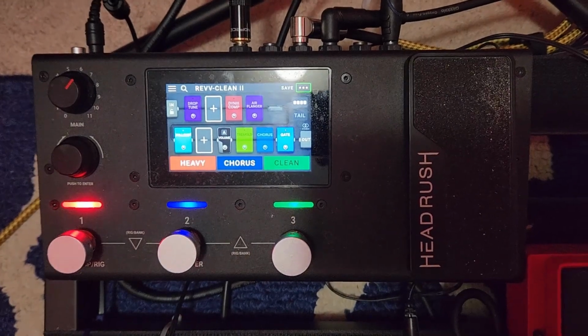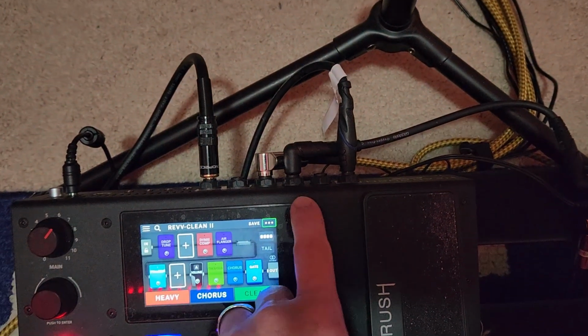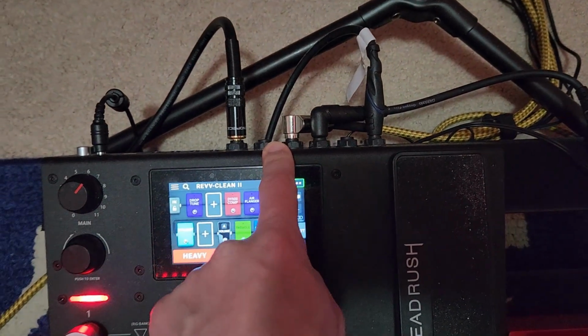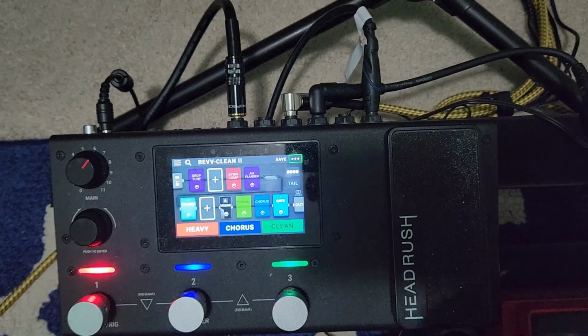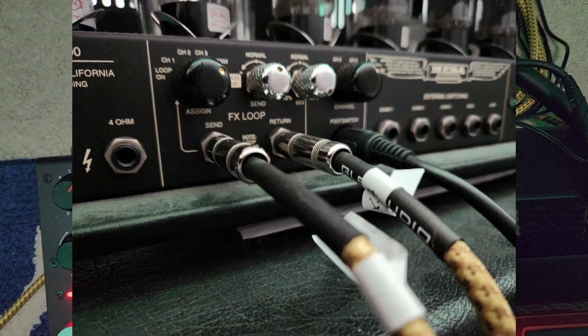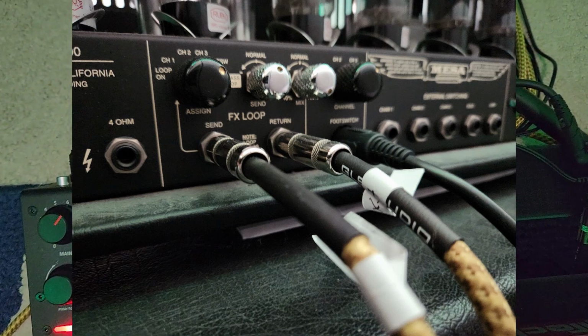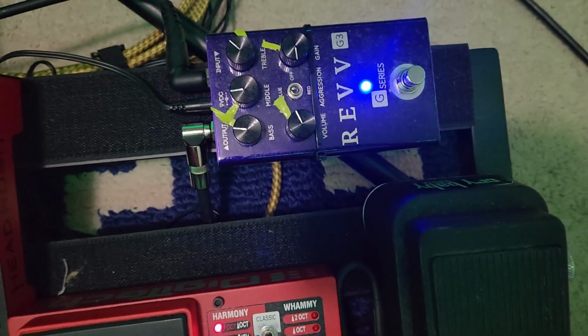So what's actually happening here is the effects send and the effects return are being utilized in such a way where one part is going into the input of the amp and the other part is coming from the effects send portion of the amp. And that's how that works. And it's also blending in with my Rev G3 pedal.